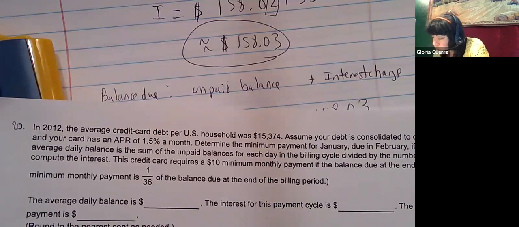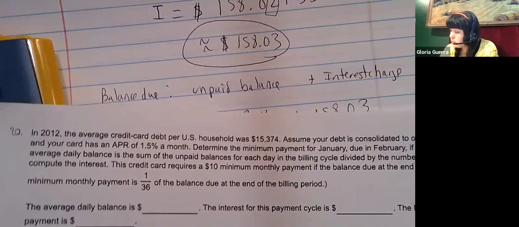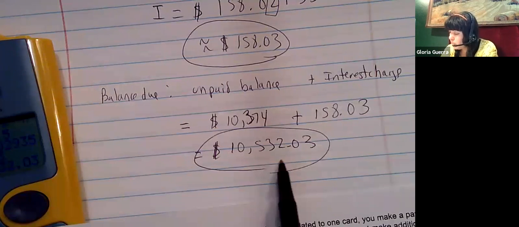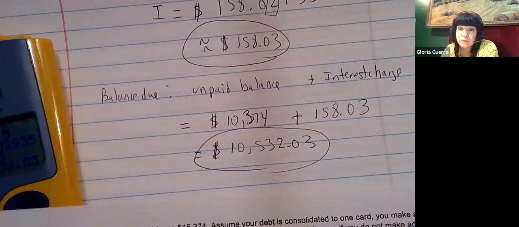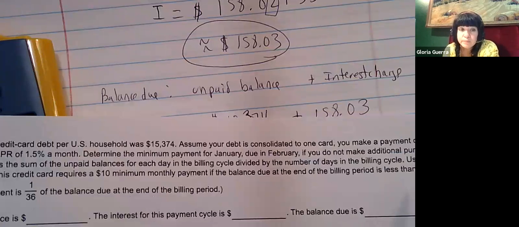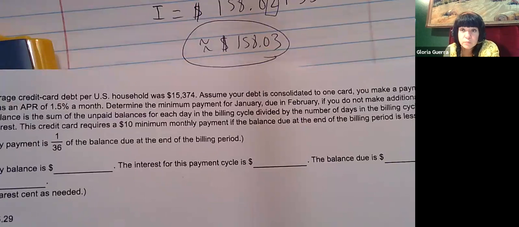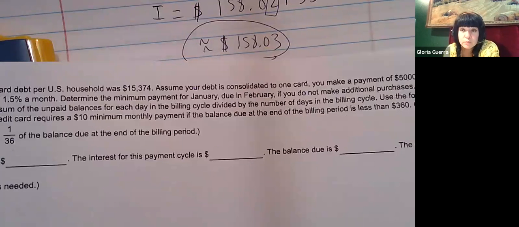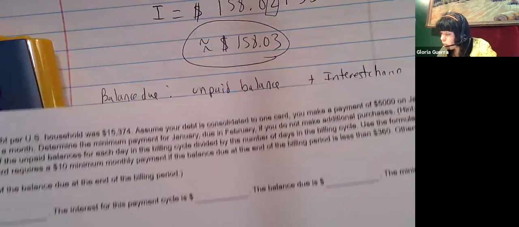Okay. Yeah. So ours is at 10,532. So you see this balance due? You know, definitely it goes over the 360, right? Definitely goes over that. Yeah, so we're going to have to do the 1/36.